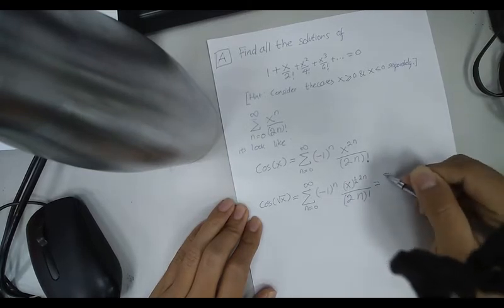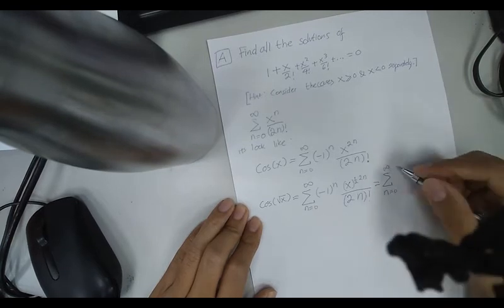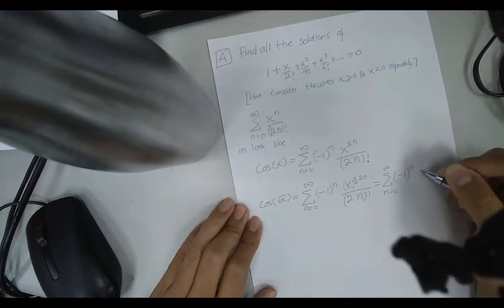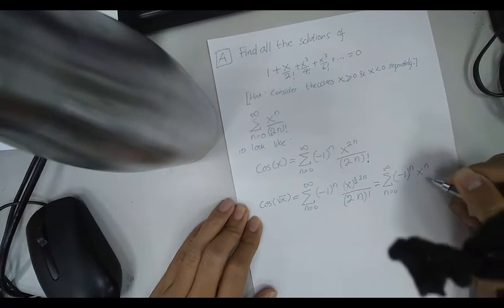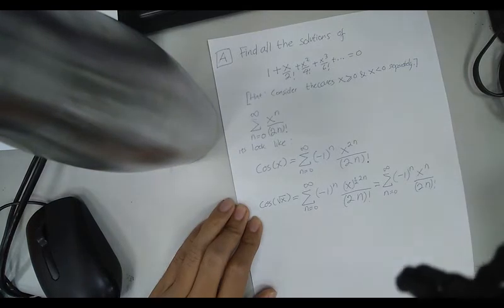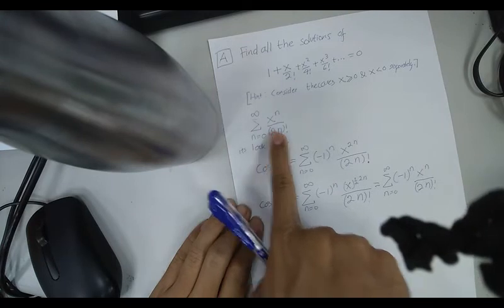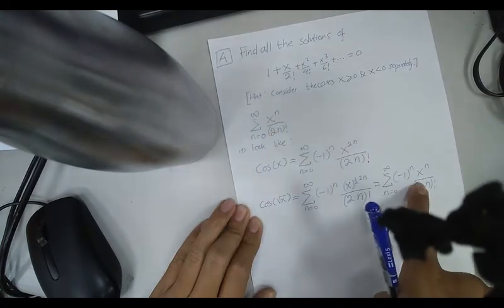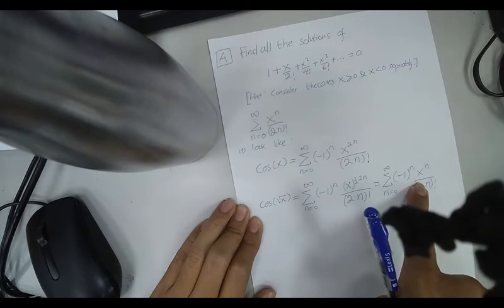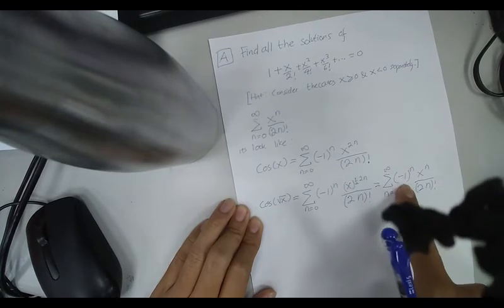It turns out to be the summation from 0 to infinity of minus 1 to the power n, x to the power n over 2n factorial, which is extremely similar to our question. Okay, the only difference is we have a factor of minus 1 here.